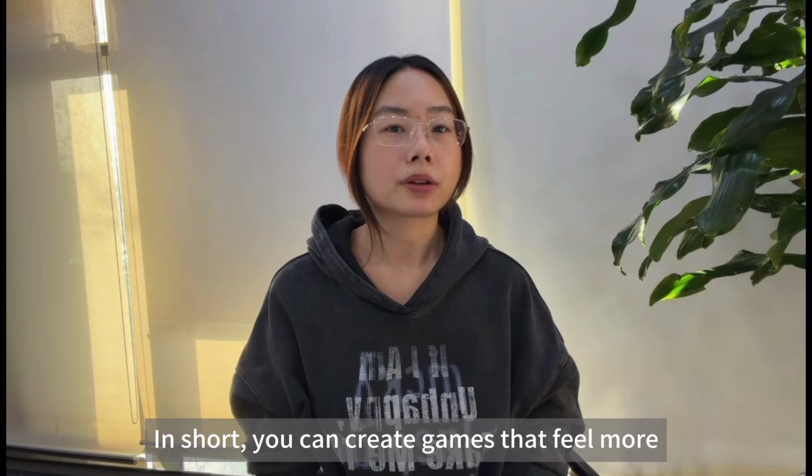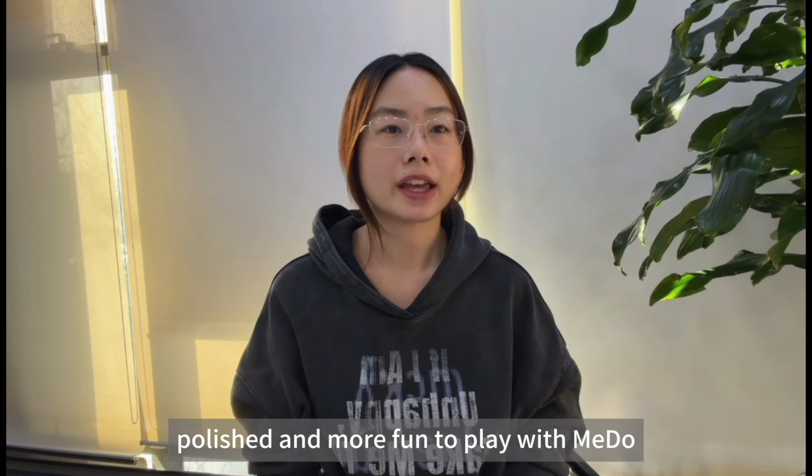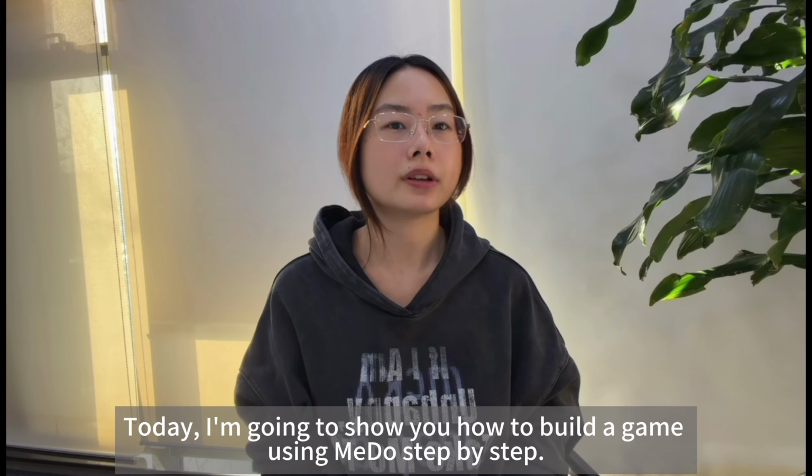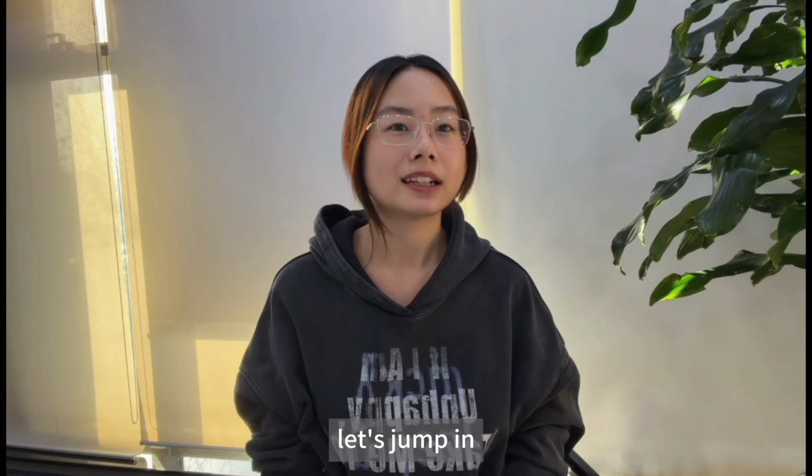In short, you can create games that feel more polished and more fun to play with MeDo. Today, I'm going to show you how to build a game using MeDo step by step. Let's jump in.